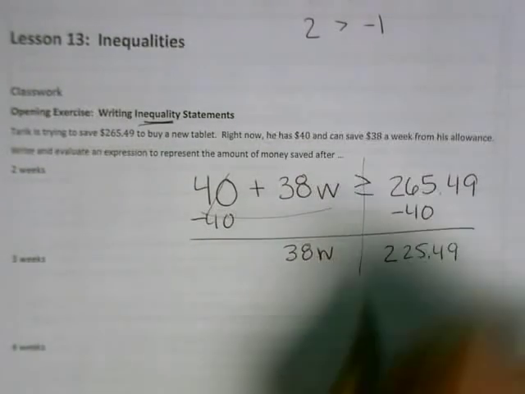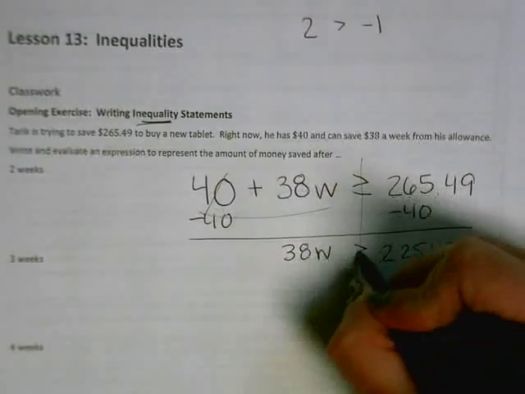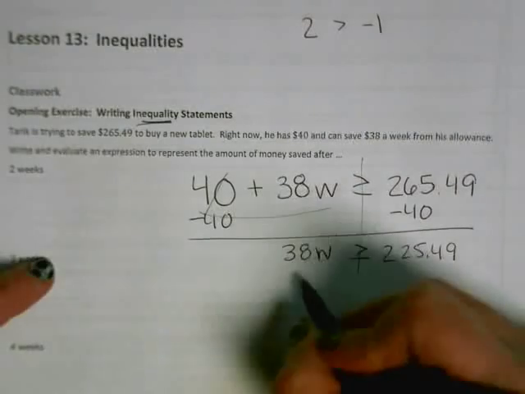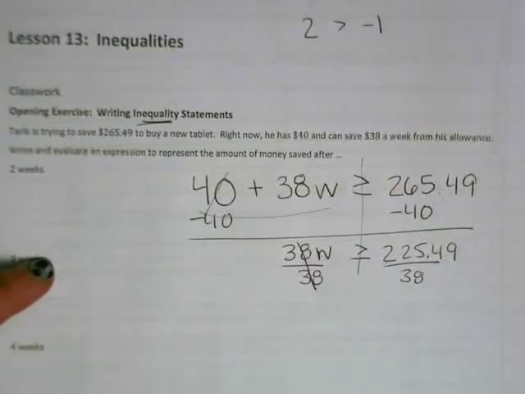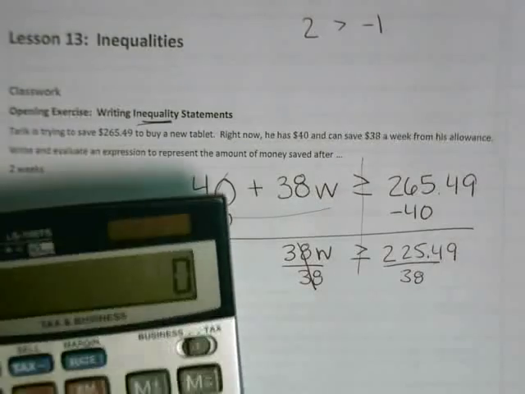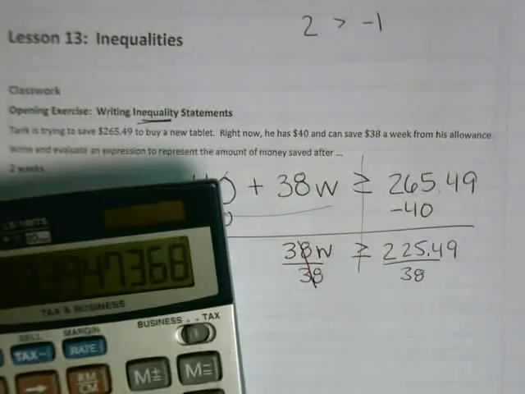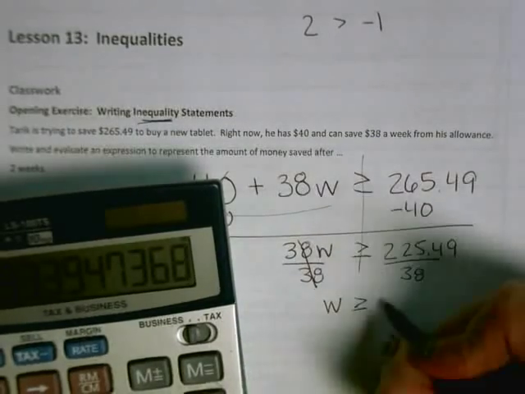$225.49. Did we have to flip the sign at all? Did we multiply or divide by a negative? Nope. So that stays there. 38W is greater than or equal to $225.49. And then to get the W by itself, divide both sides by 38. And I need to grab a calculator for this one. So let's try $225.49 divided by 38, and it gives us this crazy number here. We don't have to flip the sign. We weren't multiplying or dividing by a negative.